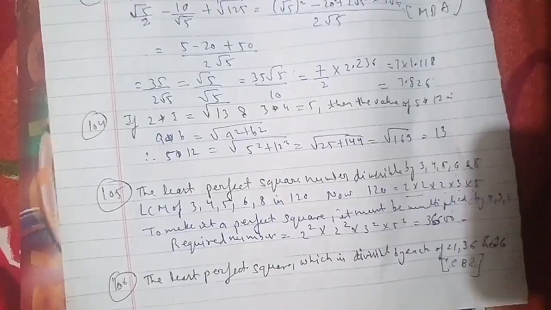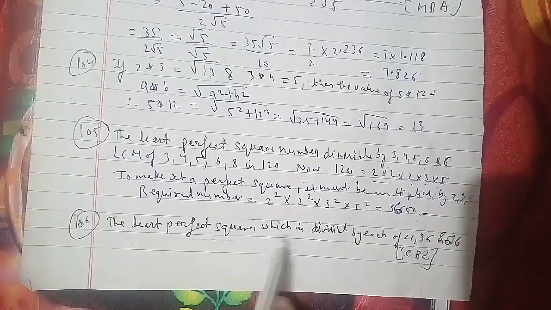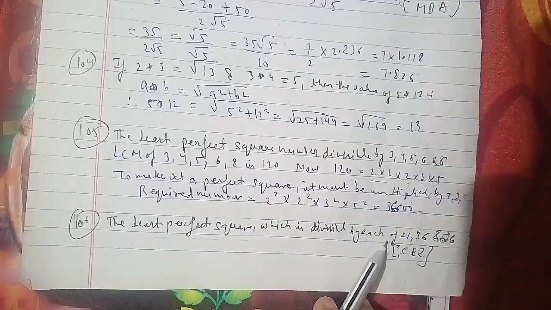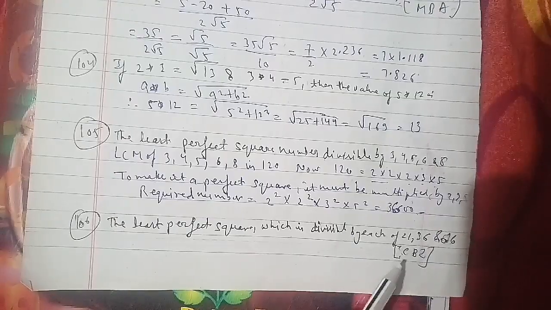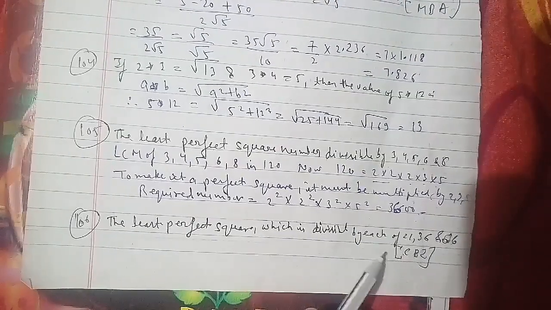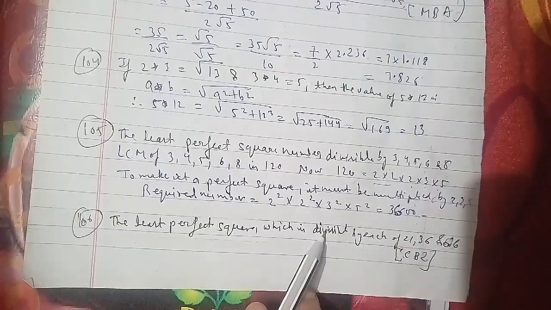Now we'll go ahead. As I told you, the least perfect square number which is divisible by 21, 36 and 66 has been asked in your SBI examination paper, and that is important. We'll go ahead for the solution.